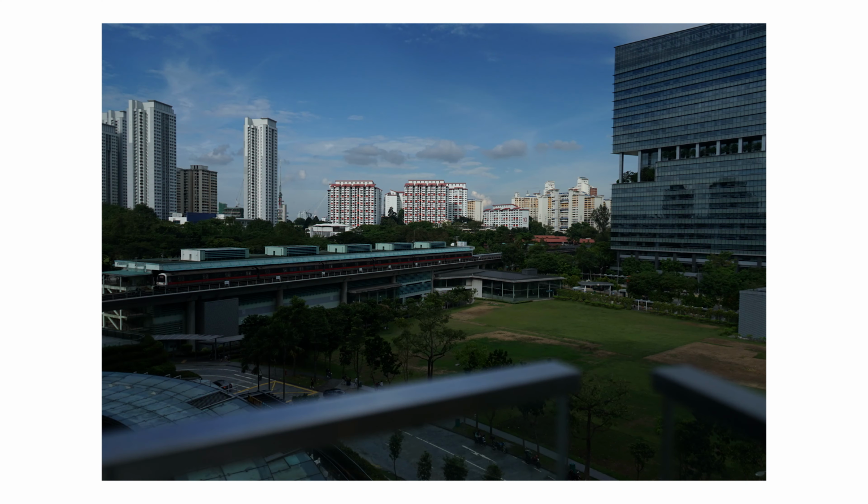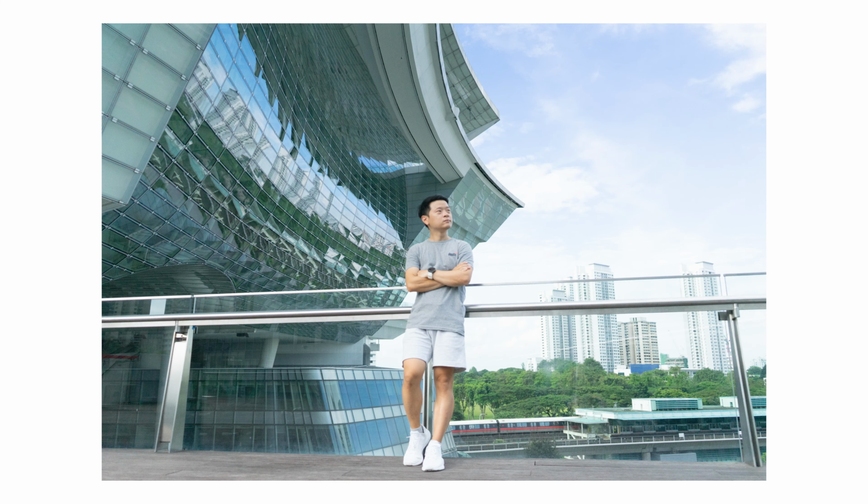So I think we have enough information to answer our question at the start. The answer is clear. Overexposed is worse. So perhaps the next time you're out in bright light and unable to see your screen clearly, underexposed is a better option as you'll be able to save more details.